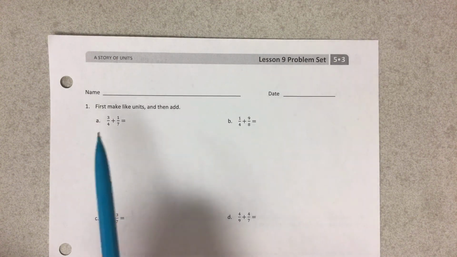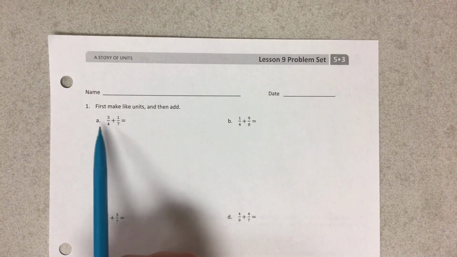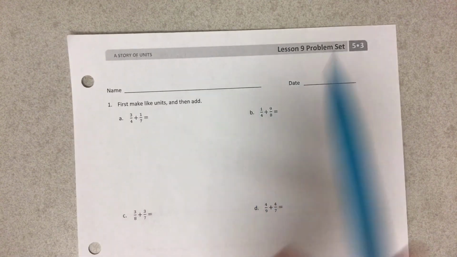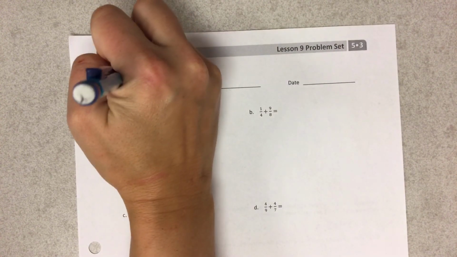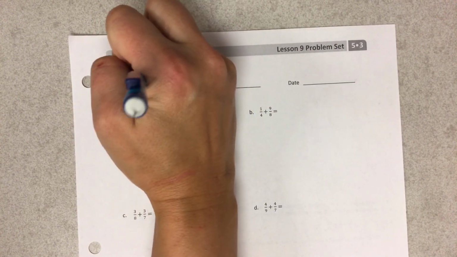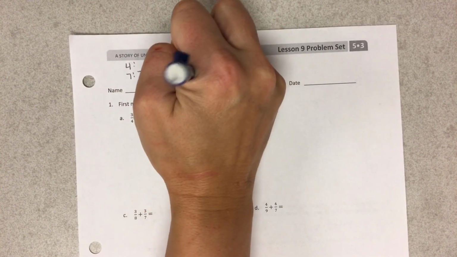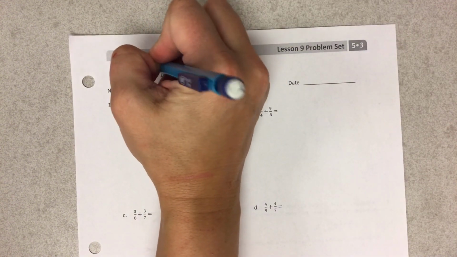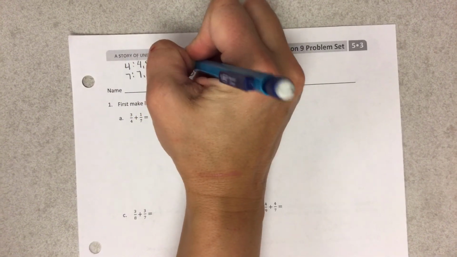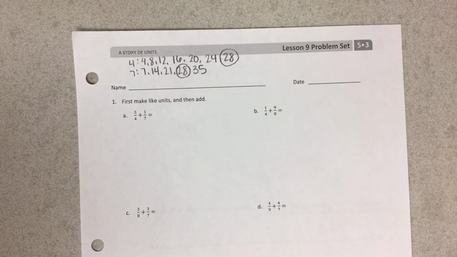Sometimes it's just going to be as simple as, okay, I'm just going to multiply this denominator by that one, so we can kind of switch that, but not all the time will it work. So the one thing you definitely want to do is think in your head, if I have 4 and 7, okay, so I've got 7, 14, 21, 28, 35, and then I'm going to go 4, 8, 12, 16, 20, 24, 28. And it just so happens that 28 is going to be that least common multiple.